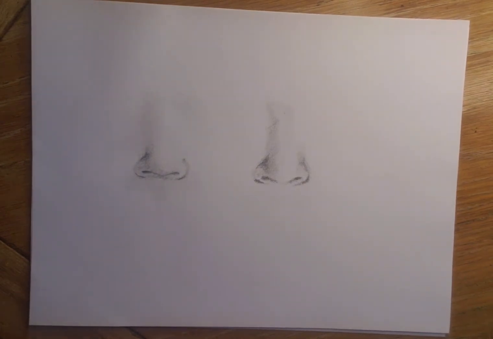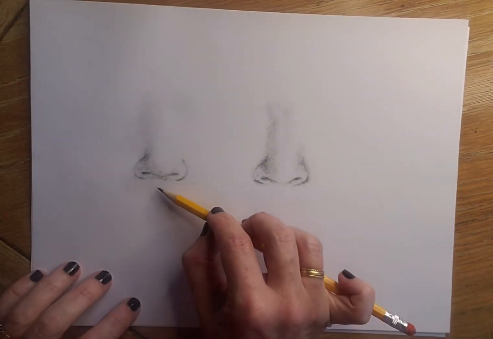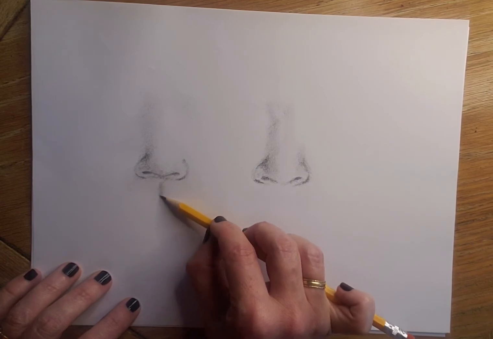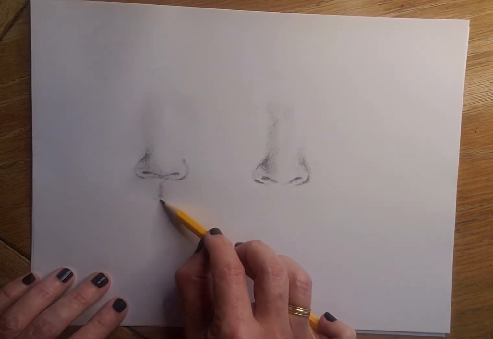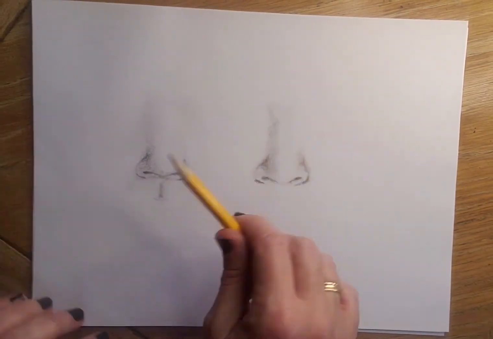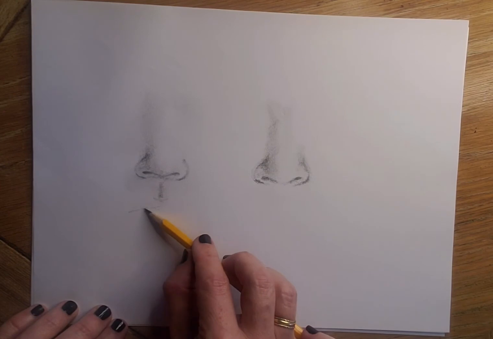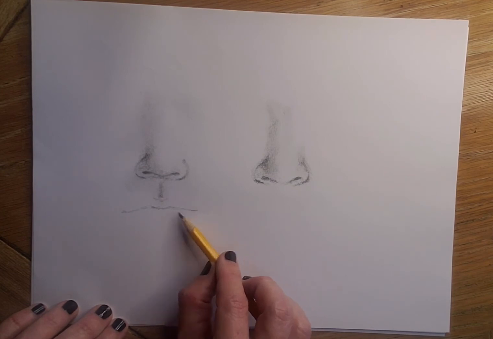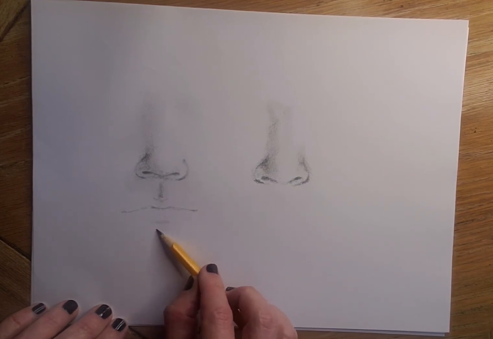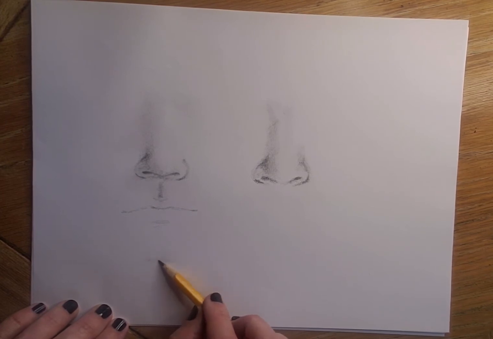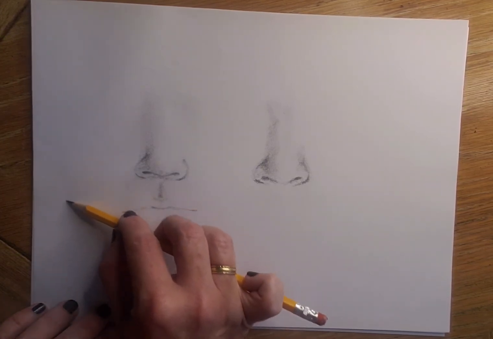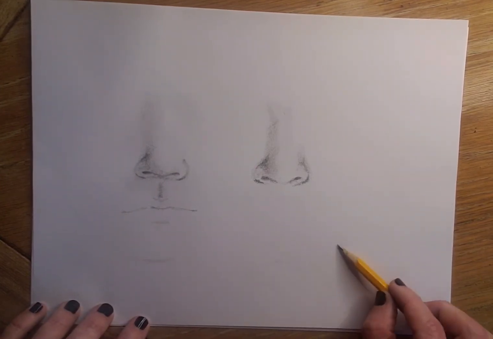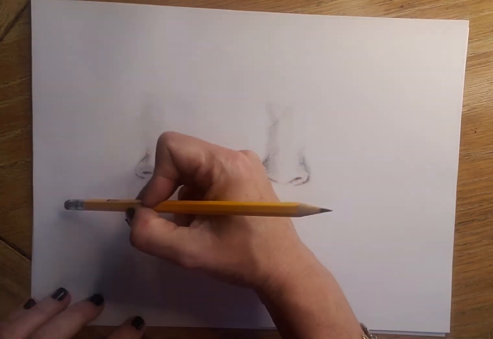All right, now if I want to put a mouth under these, there's going to be a section here where the two parts of the lips come together. We grow together like this, interestingly. And then you'll have the top lip, the bottom lip, and then a shaded area below the chin. The female chin is more of a rounded, gentle chin, and the male chin is going to be more of an angular chin. We'll go over that in a second.